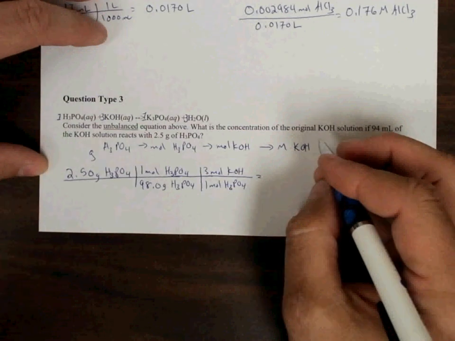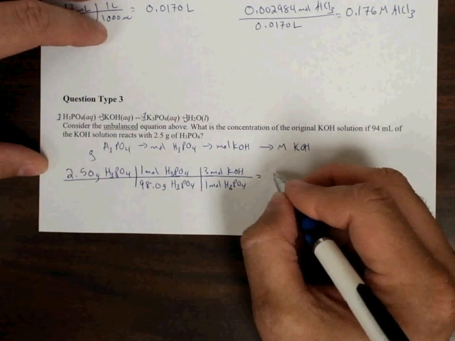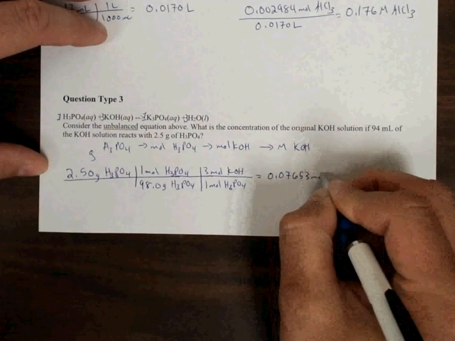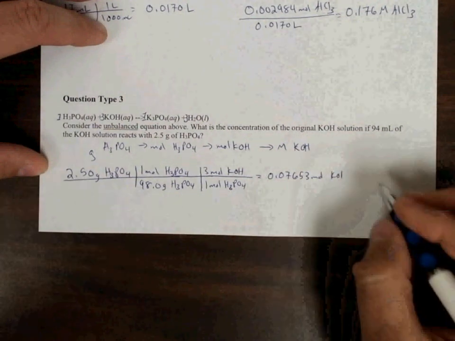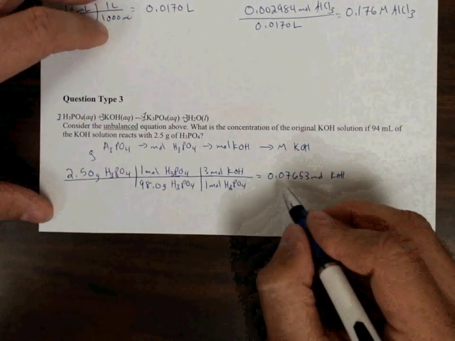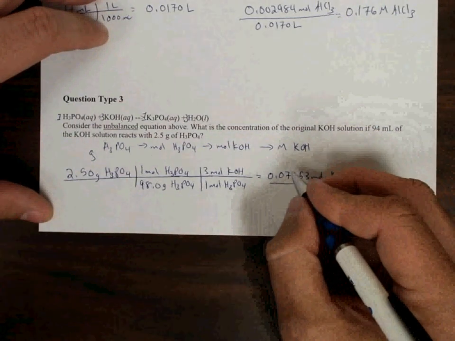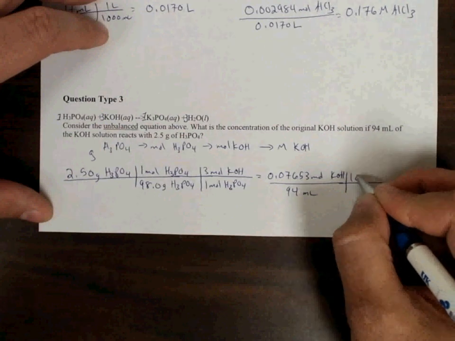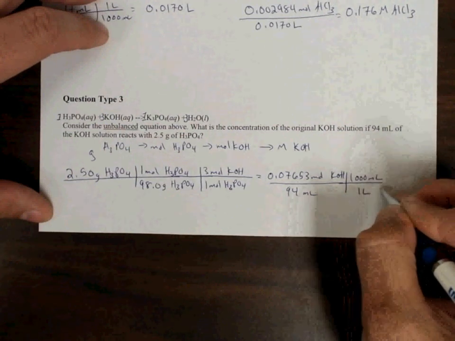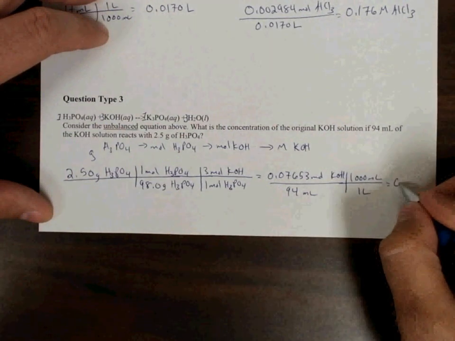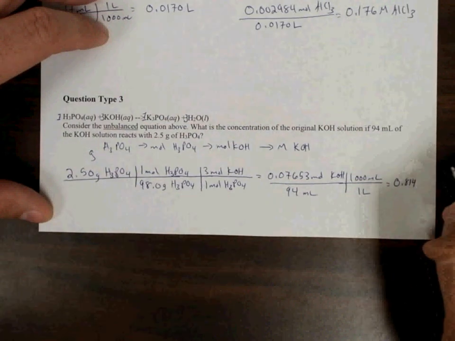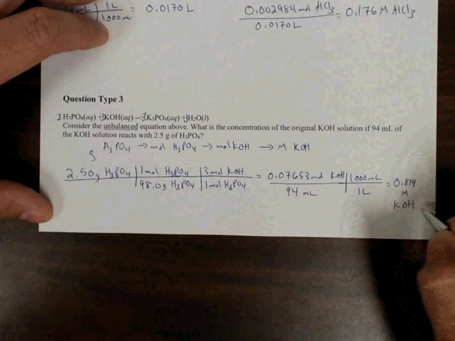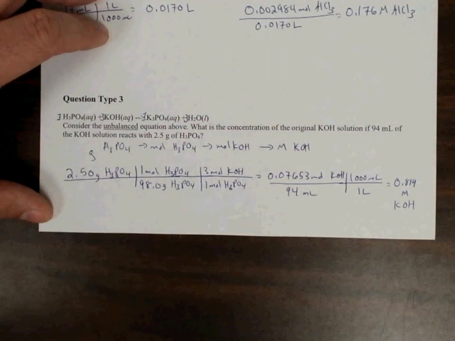This is going to give me 0.07653 moles of KOH. Now, I'm going to show you a trick here. You can then take this, divide by the 94 milliliters, and multiply by 1,000 milliliters per 1 liter to get the molarity as 0.814 molar KOH.